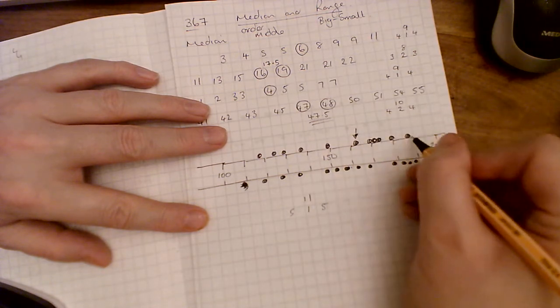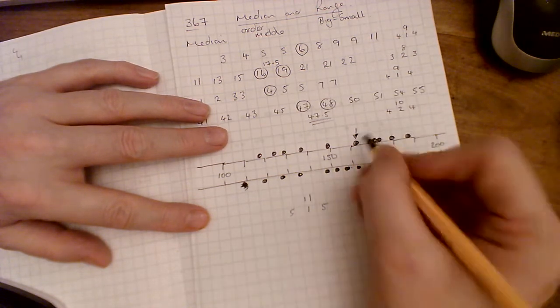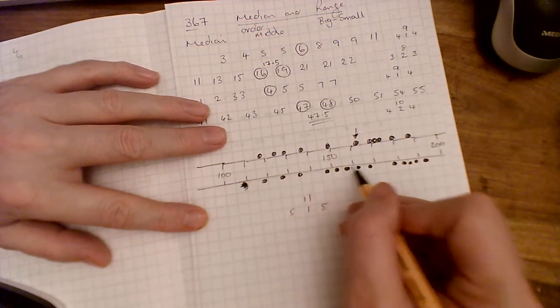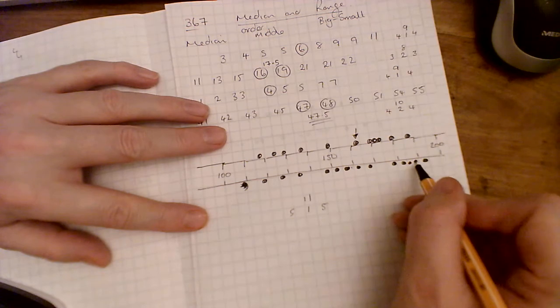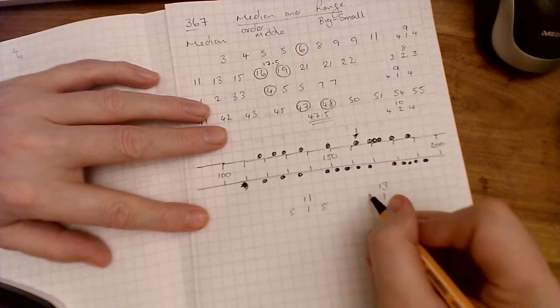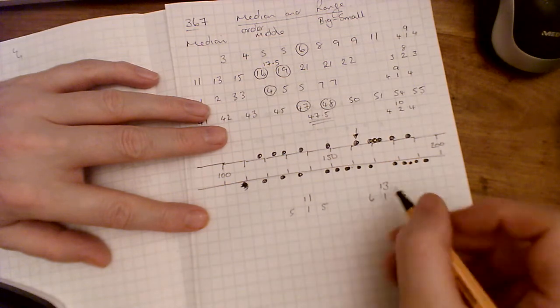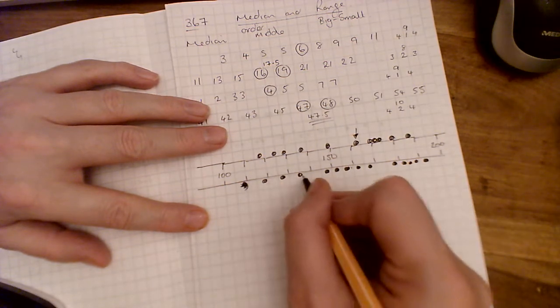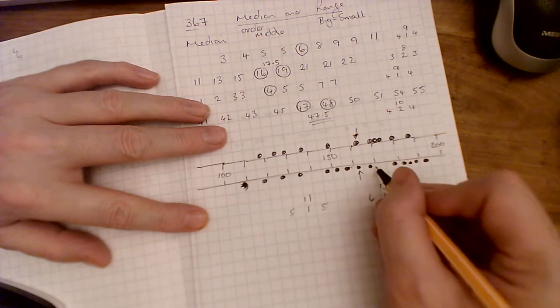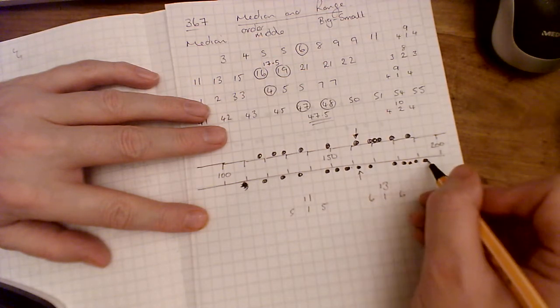1, 2, 3, 4, 5 numbers that side. Okay, so that's where that one is. This one's going to be 13 numbers. So one middle number leaves me 12, 6 this side, 6 this side, and then the 7th one. So 1, 2, 3, 4, 5, 6, and there he is there. There's the middle guy. 1, 2, 3, 4, 5, 6.